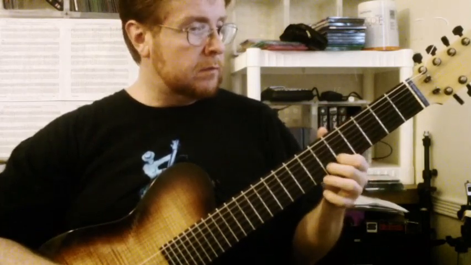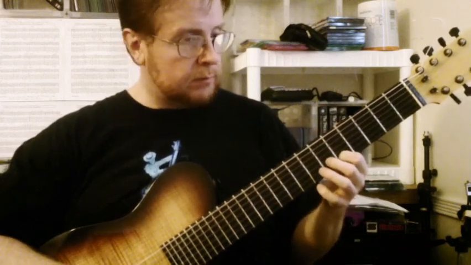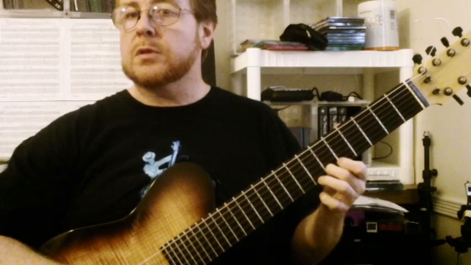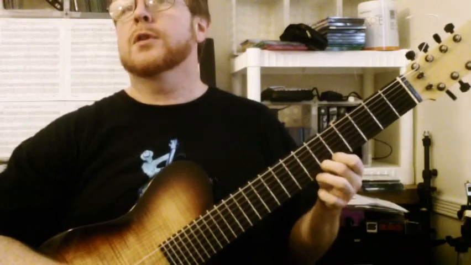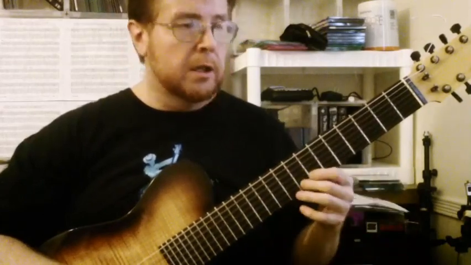F, C7. So we're thinking of all these leading tones as the third of a dominant 7th chord preceding the root of the note that we're right on.